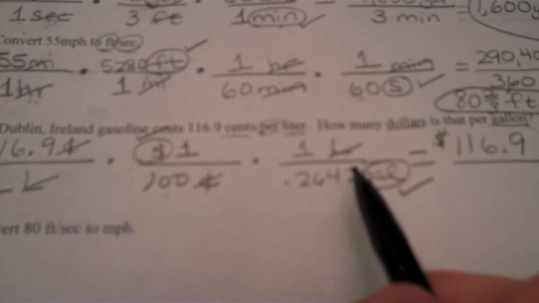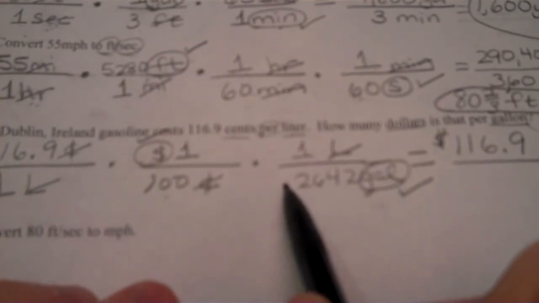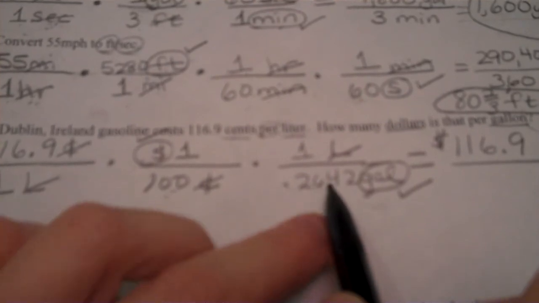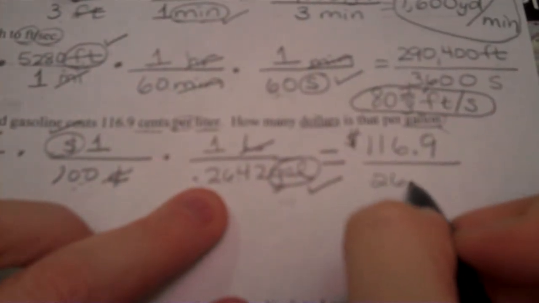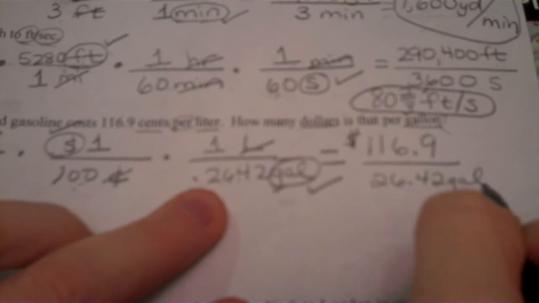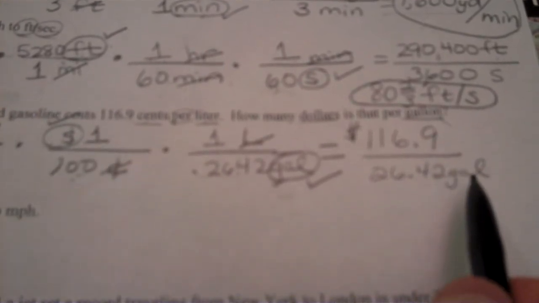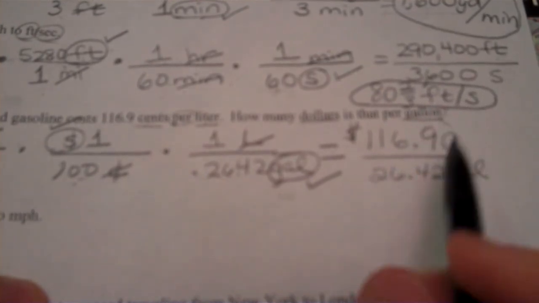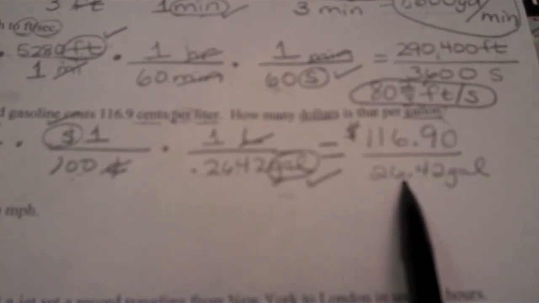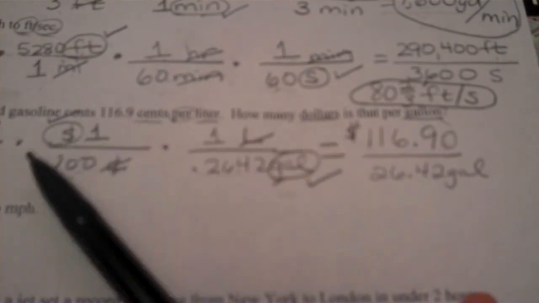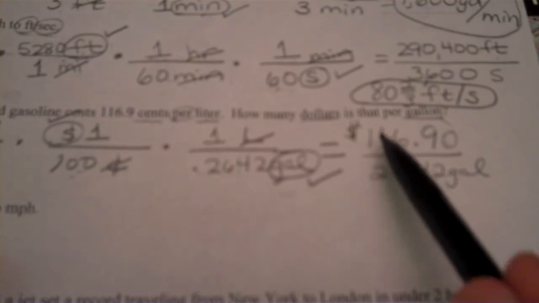Now this right here, 100 times this, don't forget, whenever you multiply a number by 100, all you have to do is move the decimal point over 2 places or add 2 zeros at the end if it's a whole number. To do this times this, just move that decimal point over 2 places and you get 26.42. So basically what this means right now is that with $116.90, you could buy 26.42 gallons of gasoline in Ireland. Okay, so that's not what we want to know.